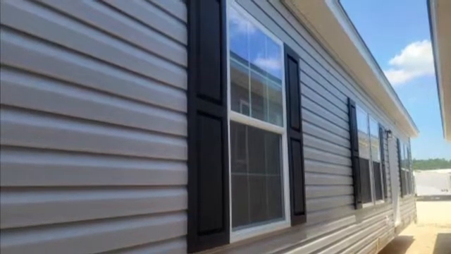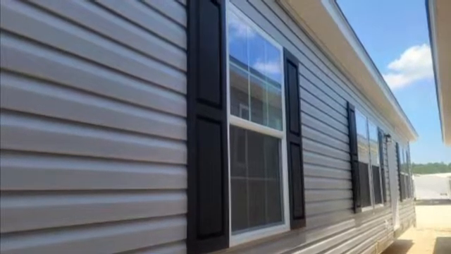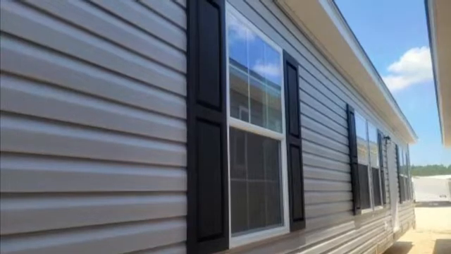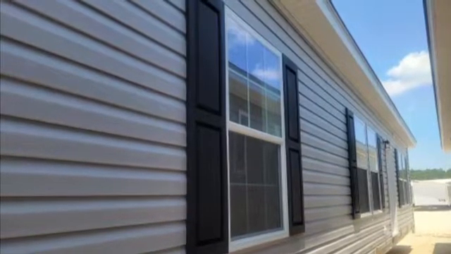So just as a price per square foot basis, I hope that gives you a great idea of the differences there between a modular and a double wide. So now let's move on to some of the construction differences.